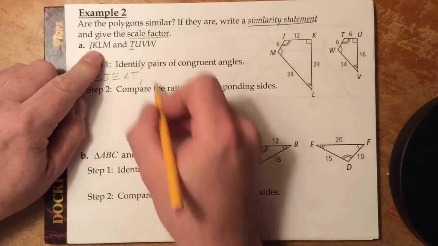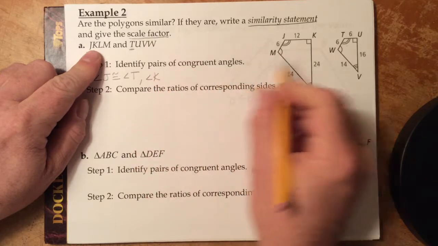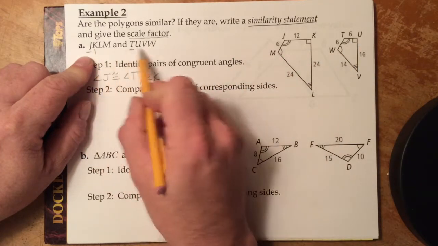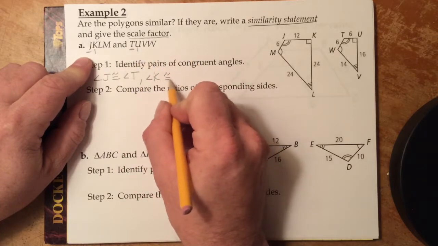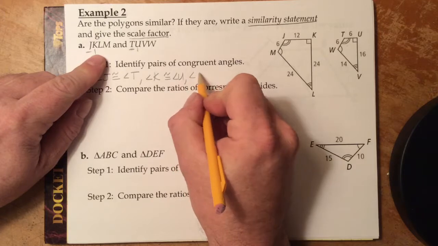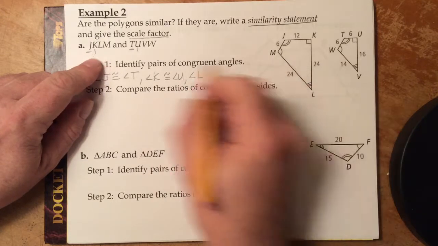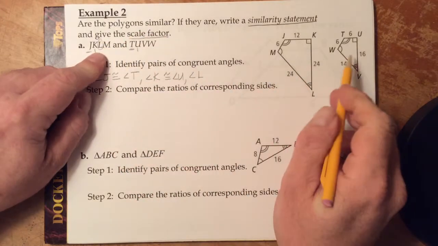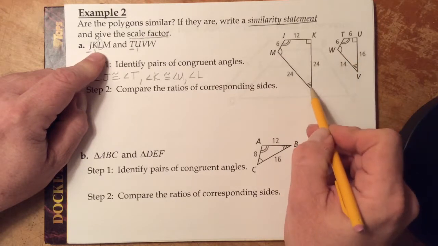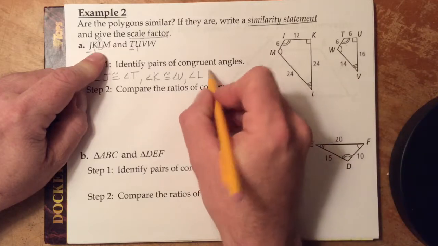Another pair of angles, angle K. The right angle is congruent to its corresponding part, angle U. Going on to angle L in the first figure, it corresponds to angle V in the other one. So L has 3 arcs, V has 3 arcs, so they are congruent.